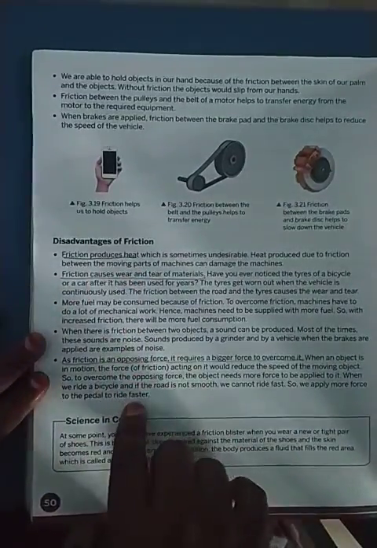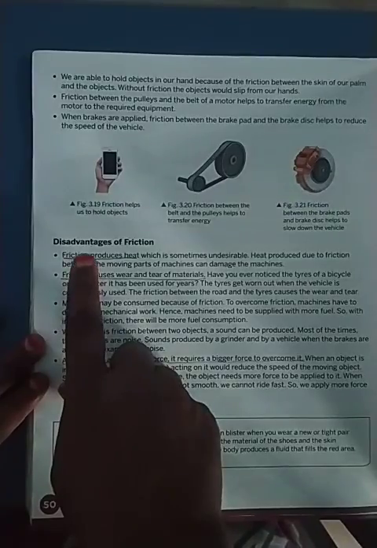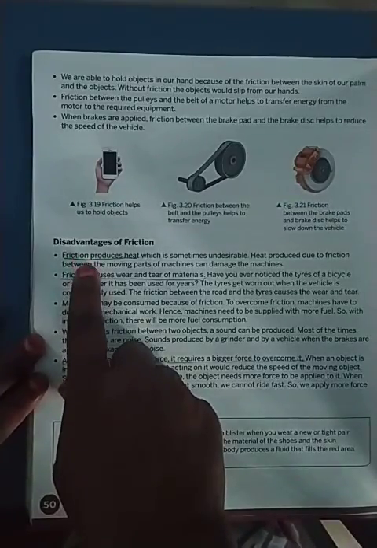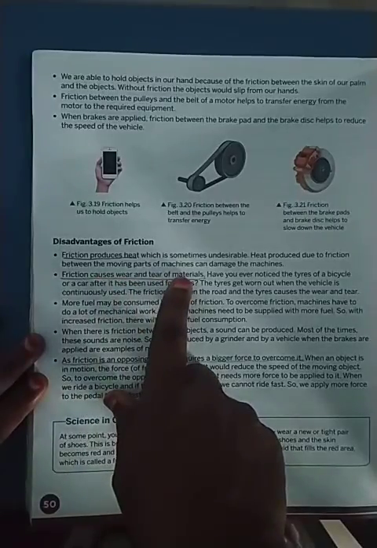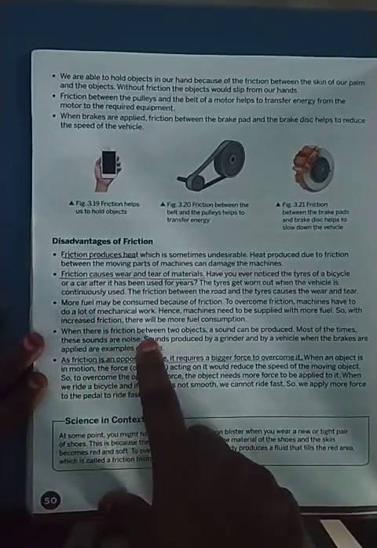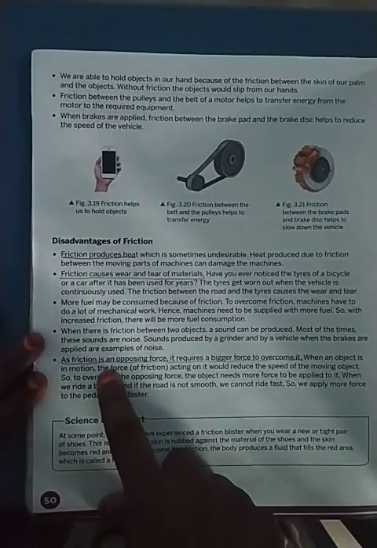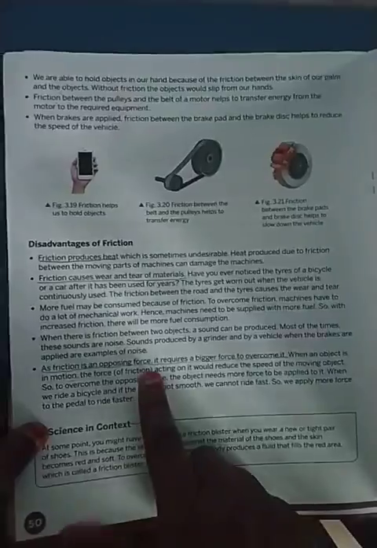Coming to the disadvantages, the heat produced due to friction is very undesirable. It causes wear and tear of the material, more fuel consumption, and sound and noise. It also requires a larger force to overcome the friction.